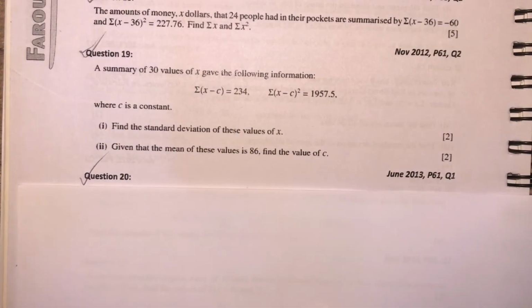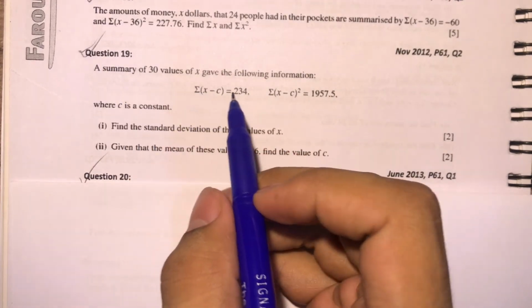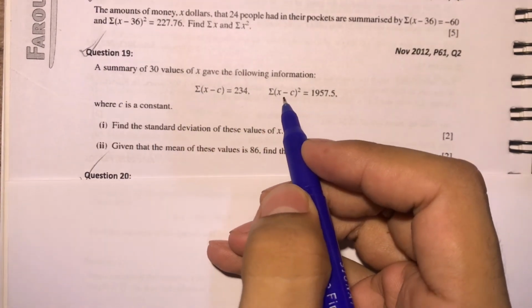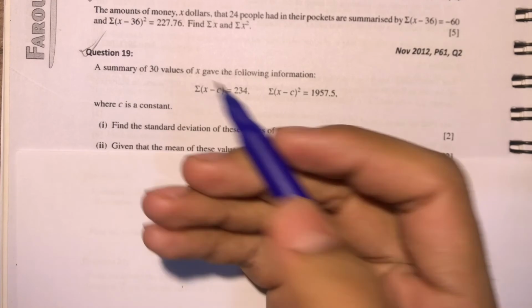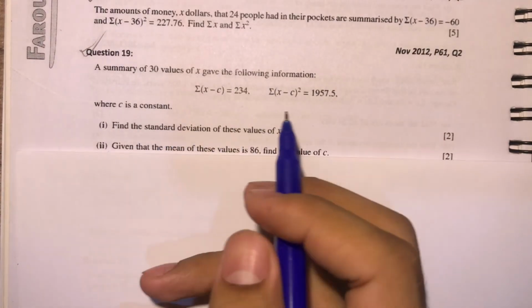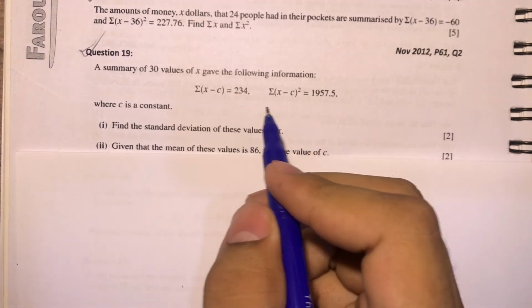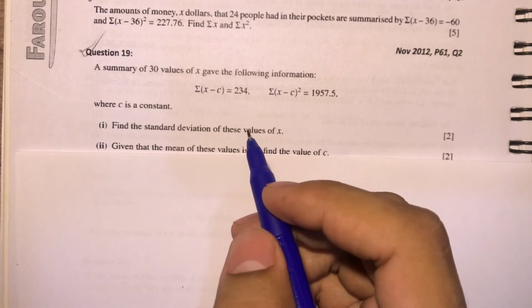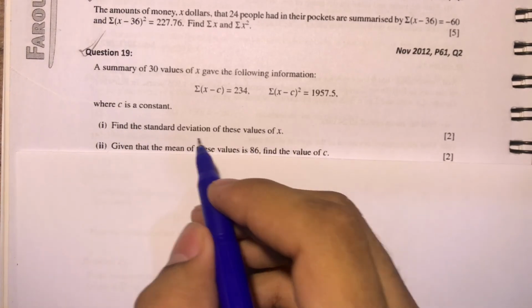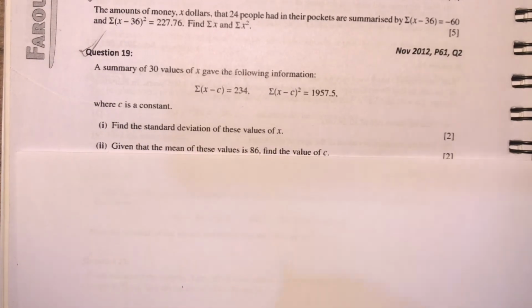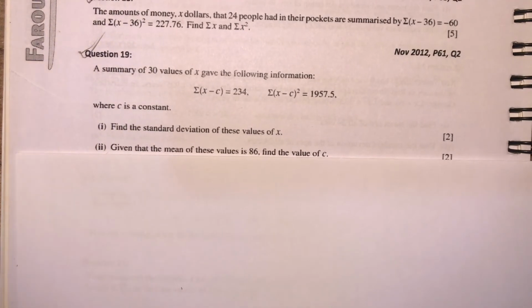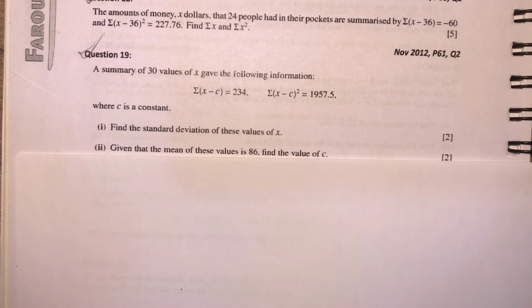Next is question 19. So a summary of 30 values of x gave the following information, where n is 30, c is a constant. So over here we have coded data with c subtracted from all the values of x. Find the standard deviation of these values of x. So standard deviation remains the same for coded or uncoded data. So if I find the standard deviation for the coded data, that will be the same as the standard deviation for the uncoded data, right?